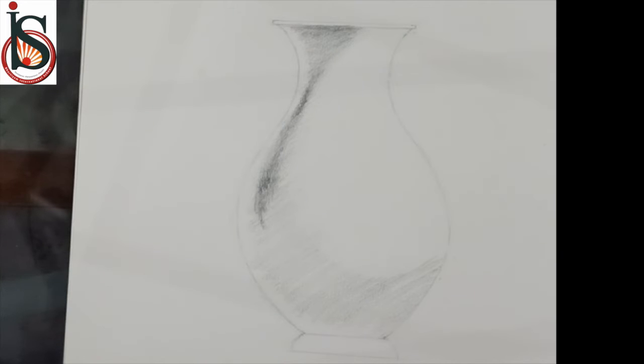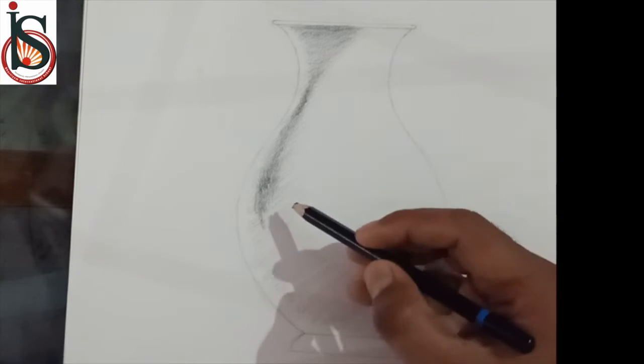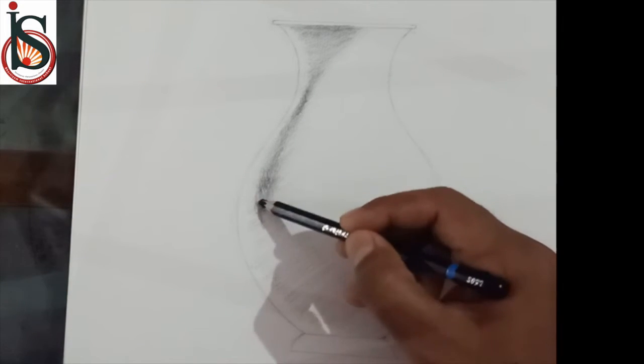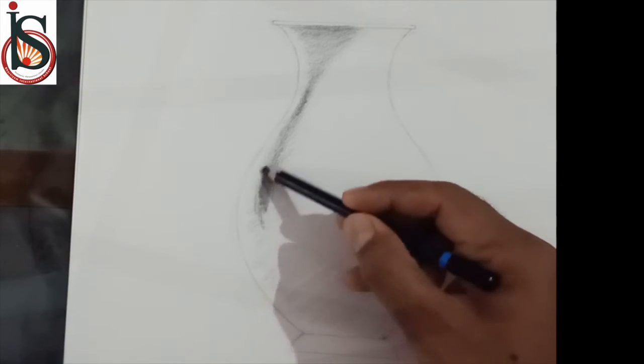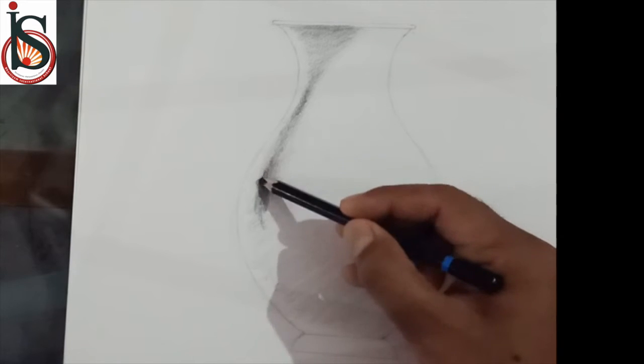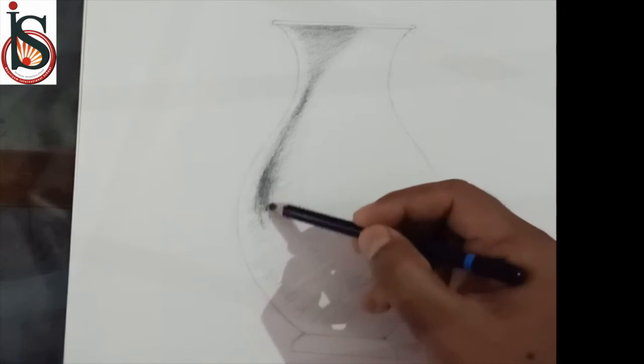You can see here I'm doing a little more dark, not in all parts. Wherever I need, somewhere I will use a charcoal pencil also.